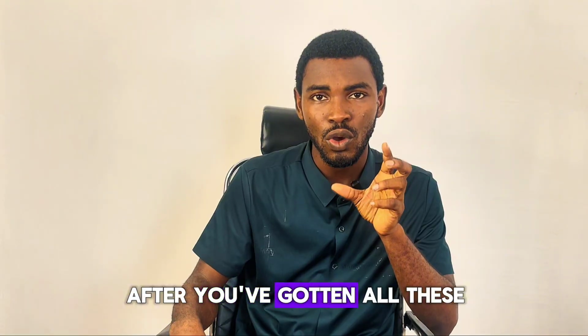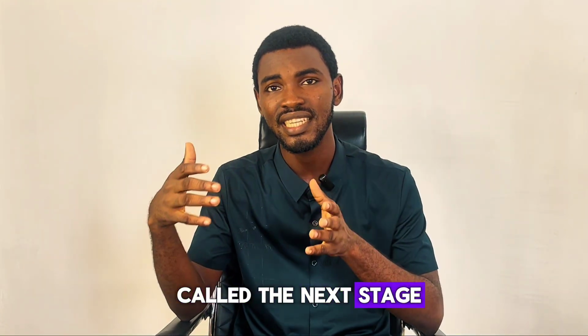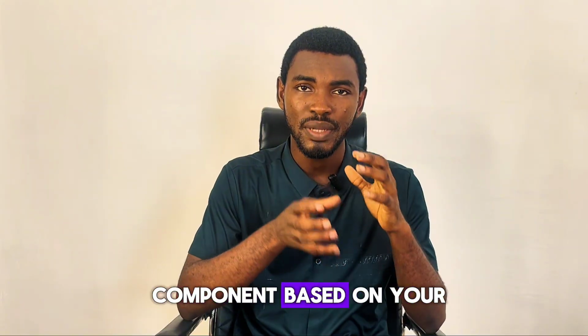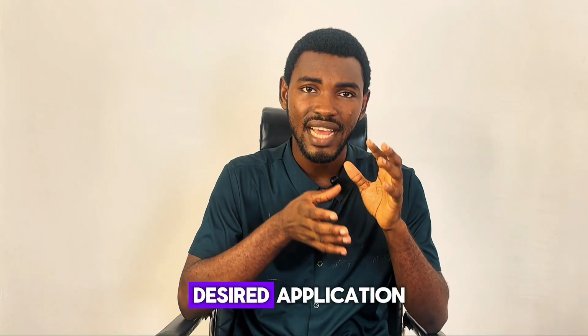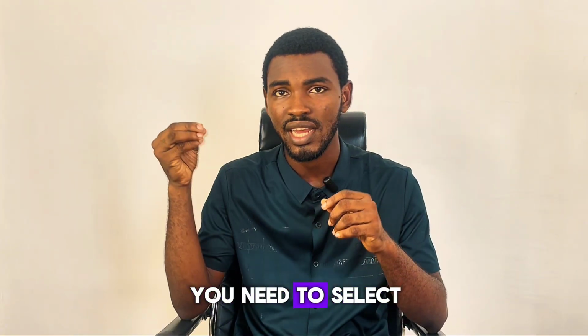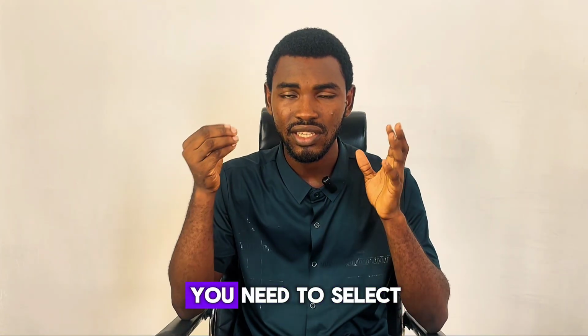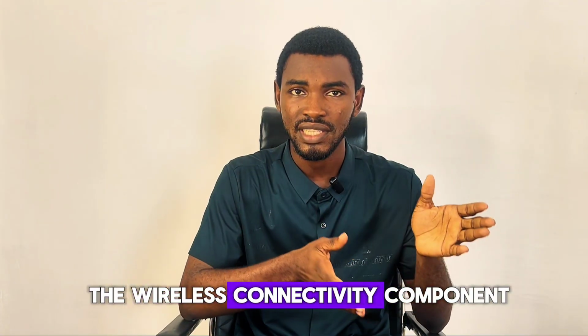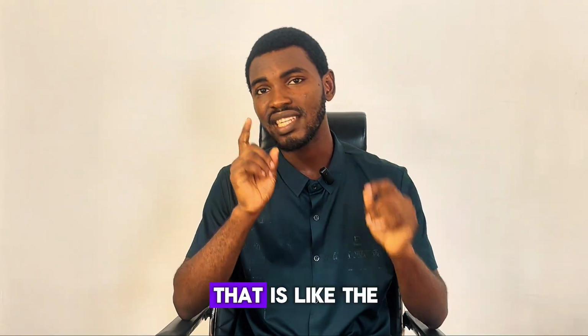After you've gotten all this, the next stage is component selection. You need to select components based on your desired application. You need to select various components. You need to select the sensors. You need to select the power components. You need to select the microcontrollers. You need to select the wireless connectivity components or ICs. So that is the next stage.